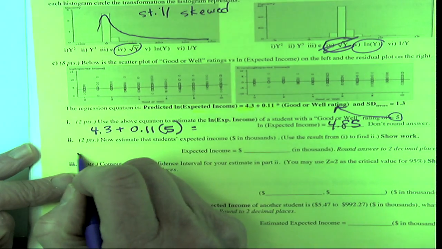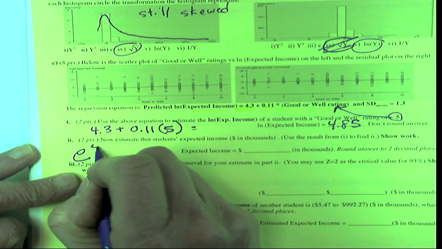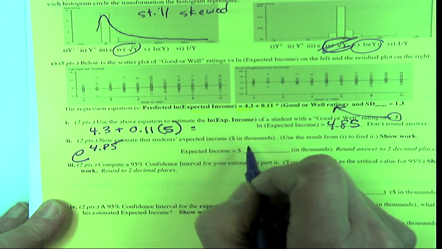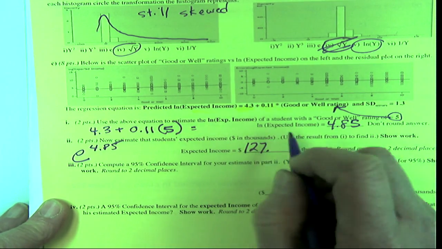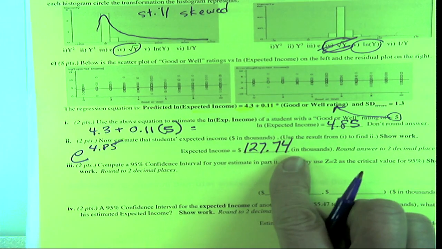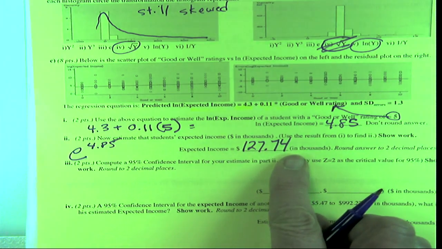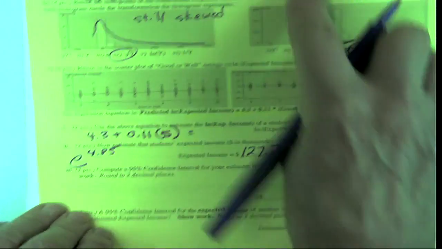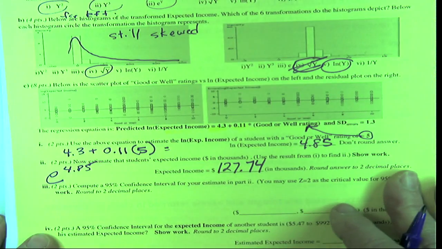So we just anti-log it, exponentiate that, and I got 127.74 in thousands. So that's 127,000. We couldn't even see that before, but now we can. That just looked like 0 up there.